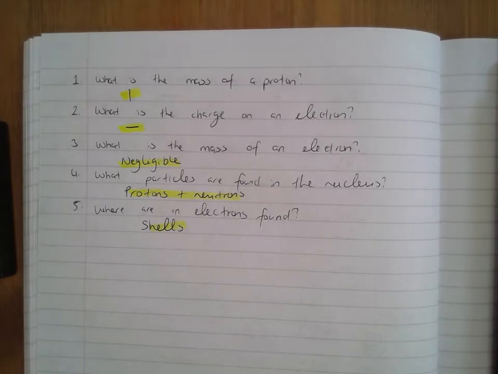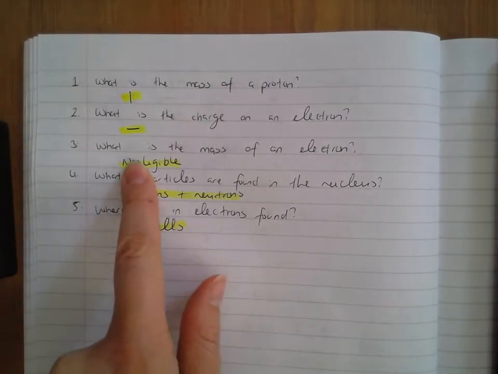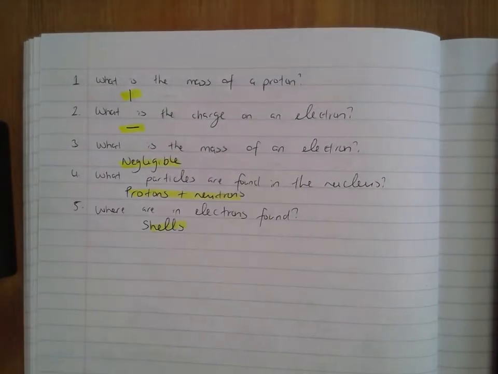Okay. That number can change slightly. Sometimes you get it written as 1 over 1840 or 1 over 1837. So I just find it easier to learn the word negligible. Make sure you don't write 0. Yes, electrons are incredibly light, but it's not correct to say that they've got 0 mass.